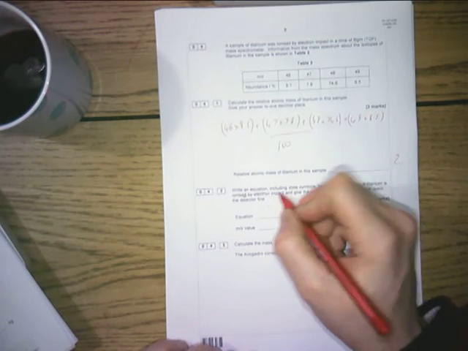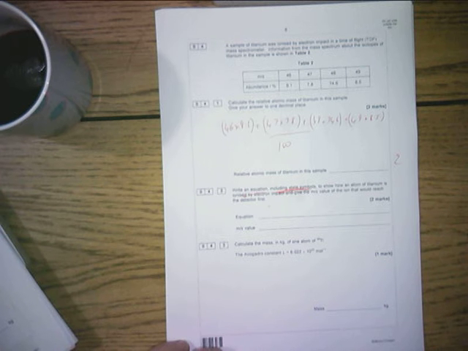Write an equation including state symbols. God, they even wrote it in for you, to show how an atom of titanium is ionized by electron impact, and give the m/z value of the ion that would reach the detector first. Okay, so big ups to all the people that did the equation and didn't put the state symbols in. And it's the skinny one that travels the fastest, isn't it? Yes.